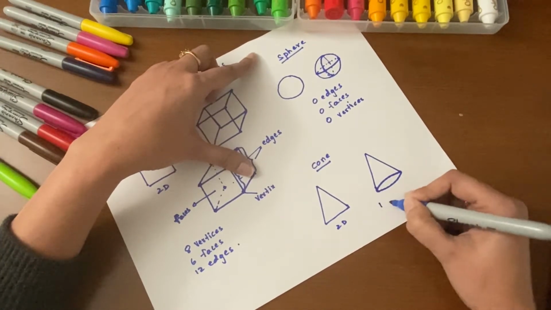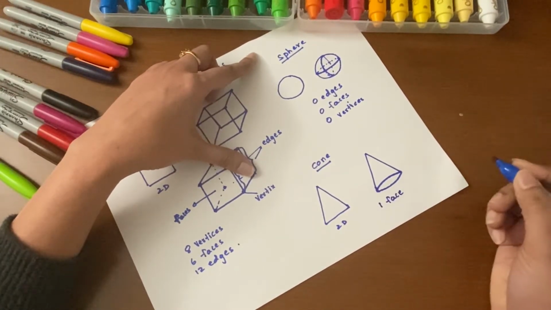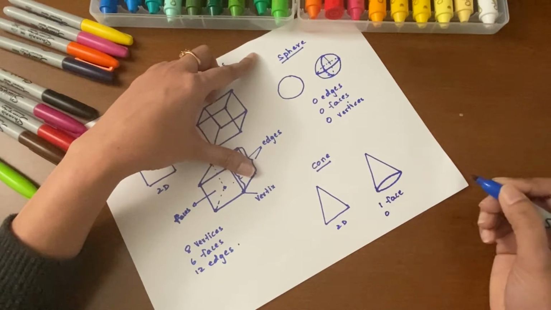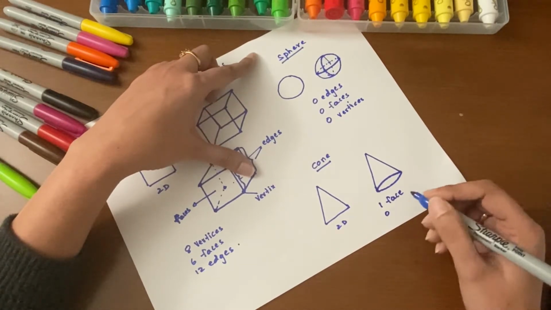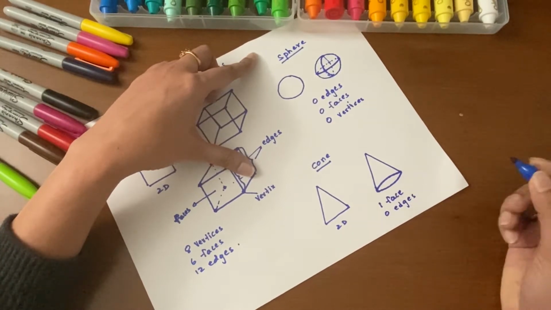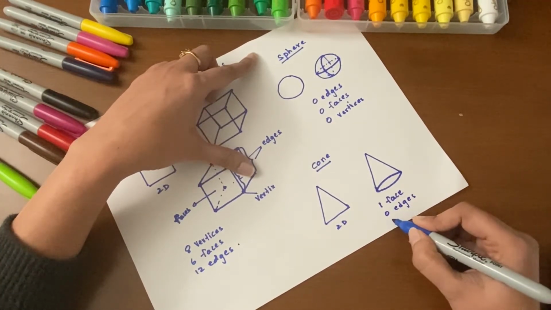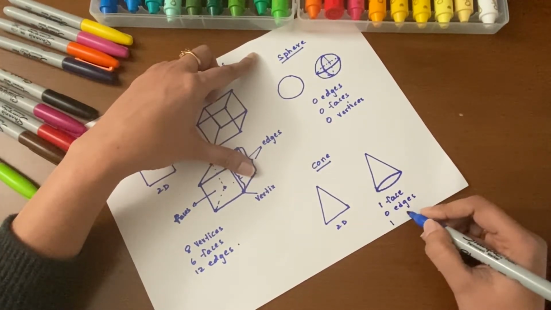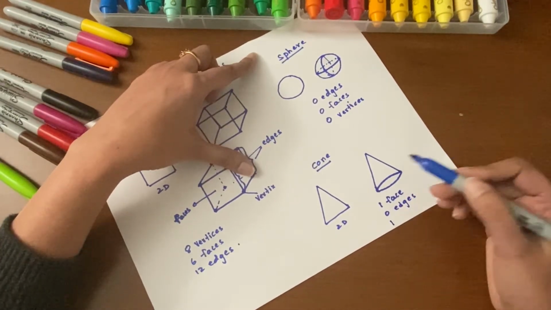Cone has one face, it has 0 edges, and it has one vertex.